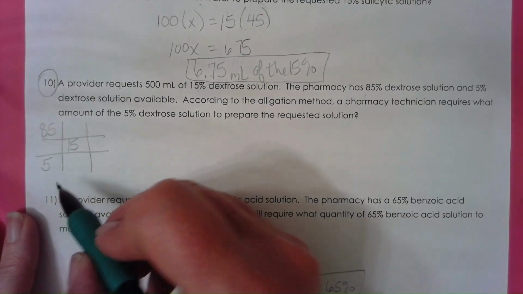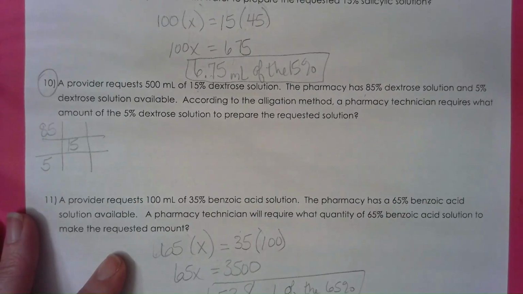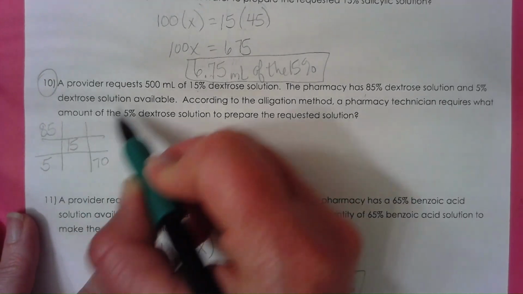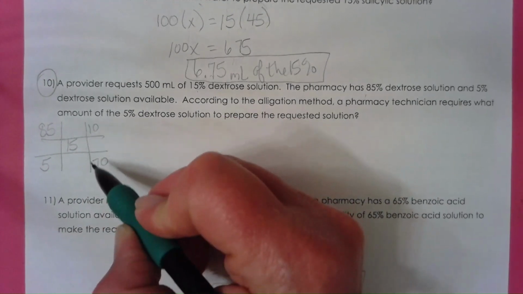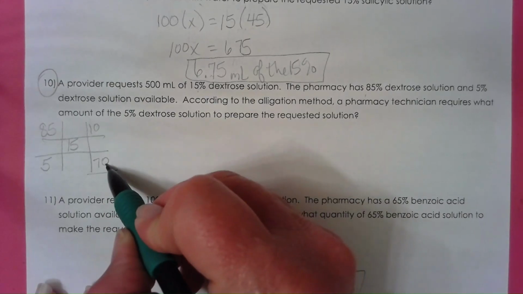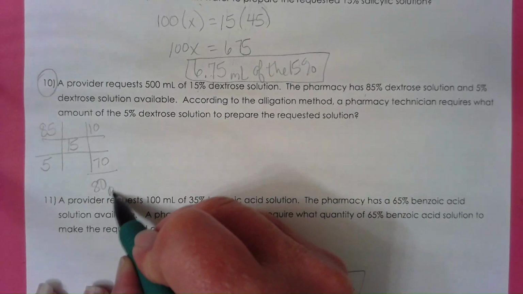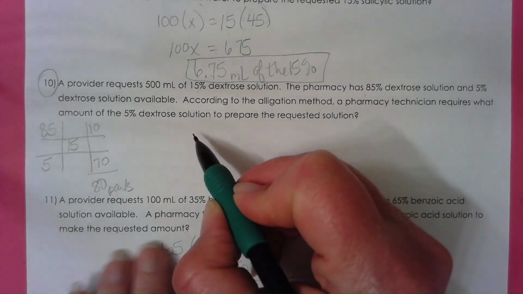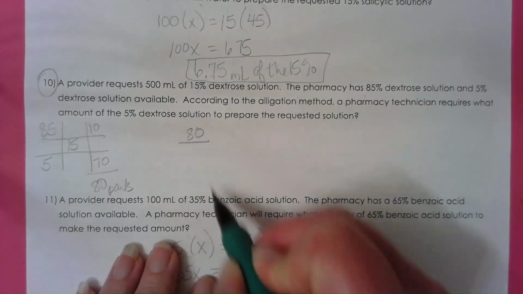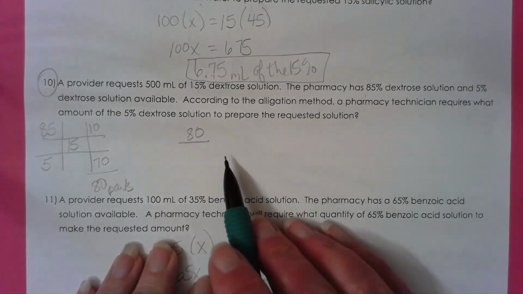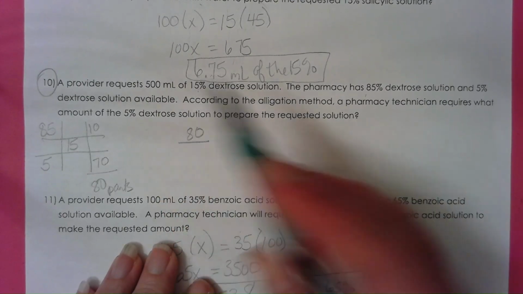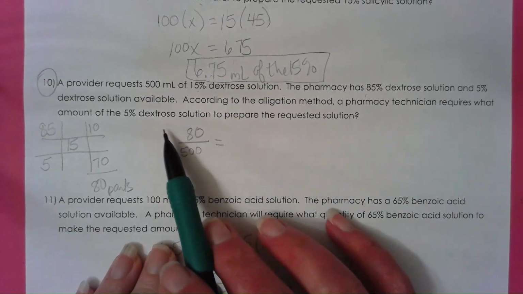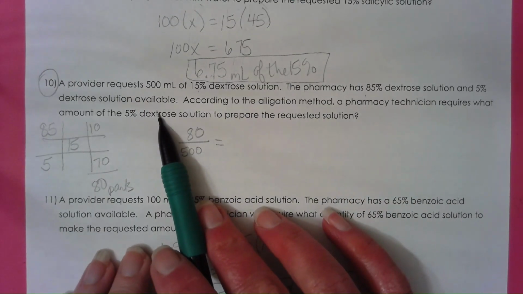Okay, we go ahead and do our math. So 85 minus 15 is 70. 5 minus 15 is 10. Then we add these amount of parts and these amount of parts together, get total parts, which is 80 parts. Okay, let's plug into our formula. We have 80 total parts over how many milliliters? 500 is what they want, total milliliters. Okay, and let's see, it's wanting just with the dextrose, the 5% dextrose.